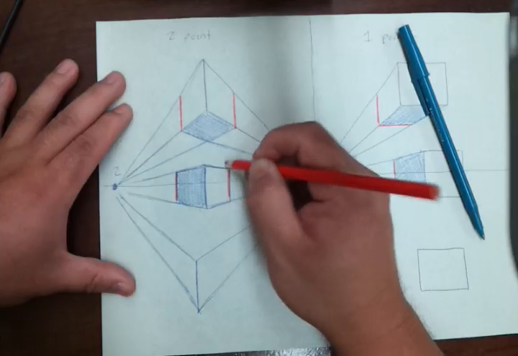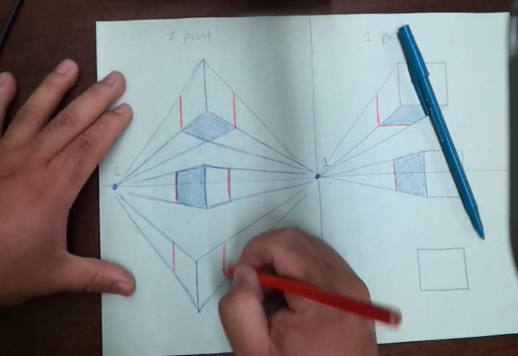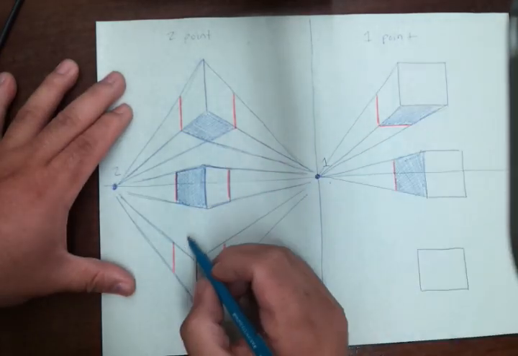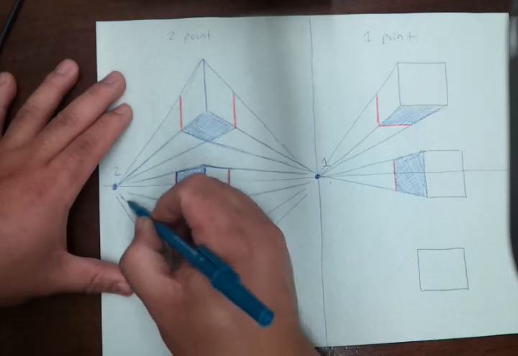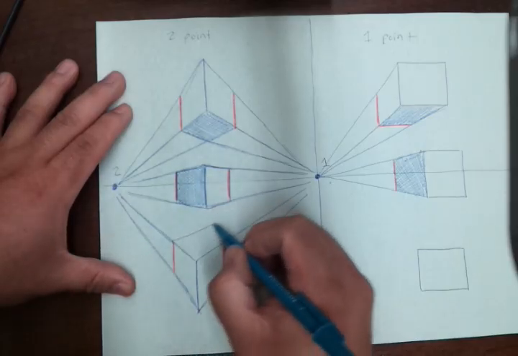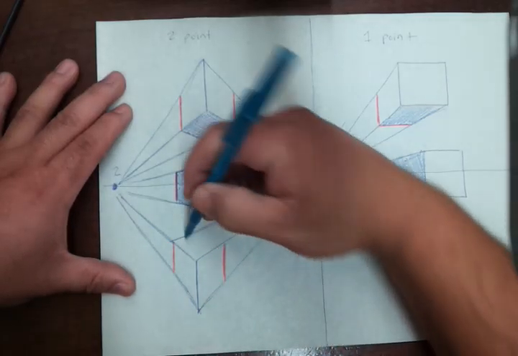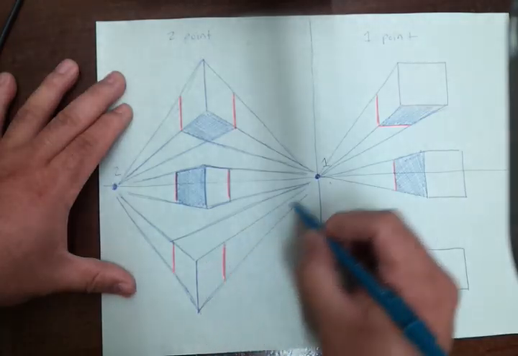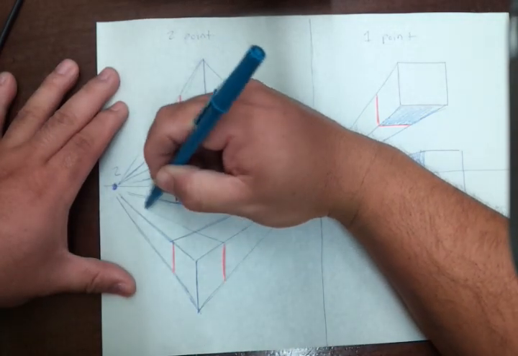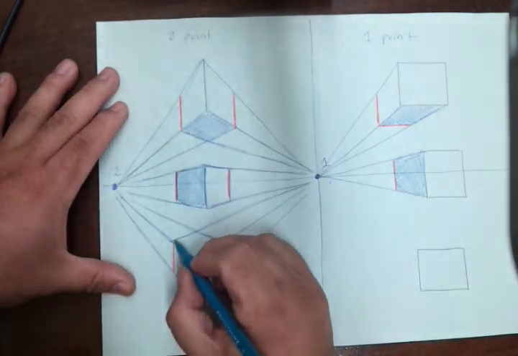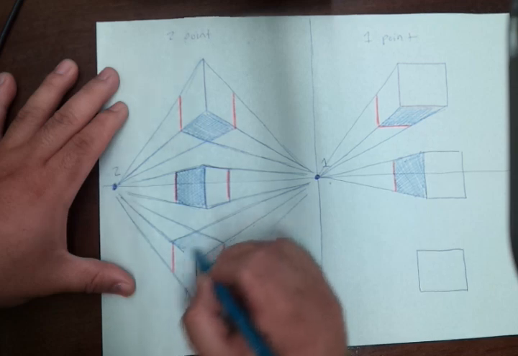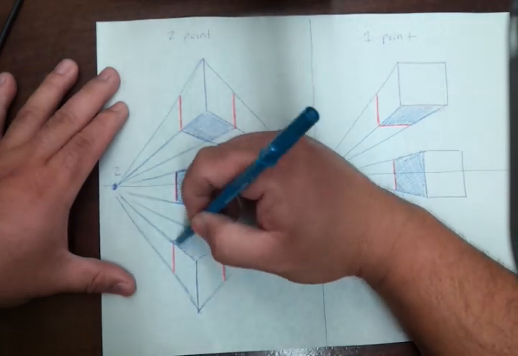Forgot to highlight that. Come through and cut parallel to your vertical line, and then crisscross. Can't go this way because I'm already going there, so I have to go the other way. And then this one, since I'm already going that way, I have to go back the other way. And that's how you get the top of the cube here.